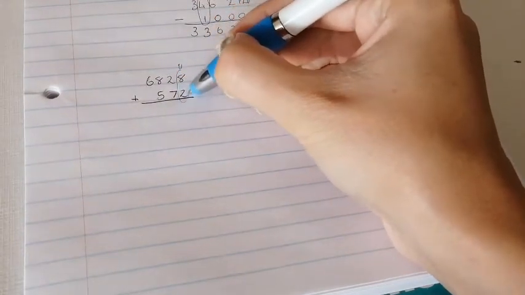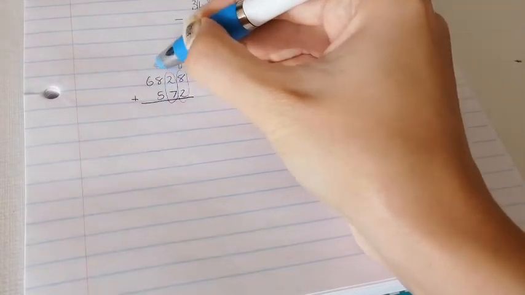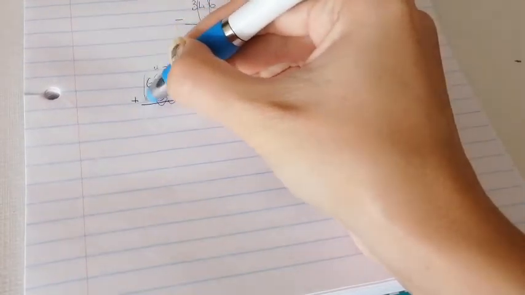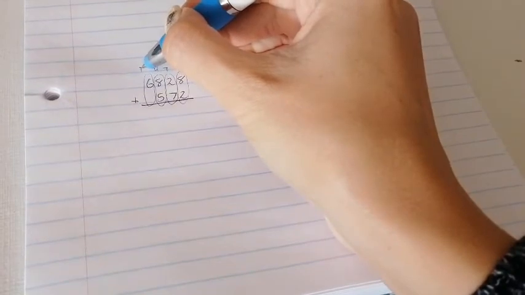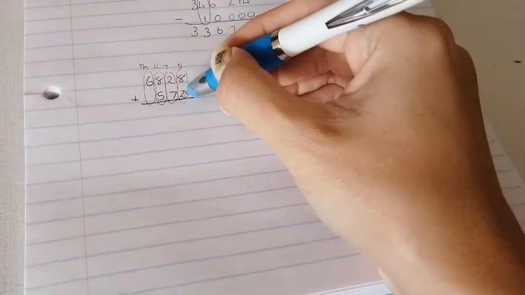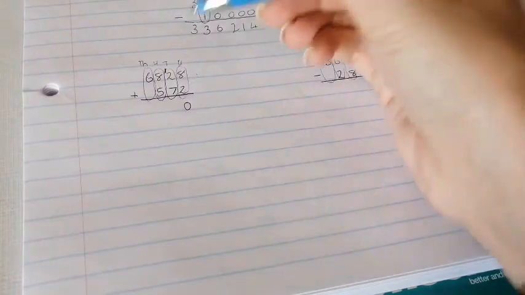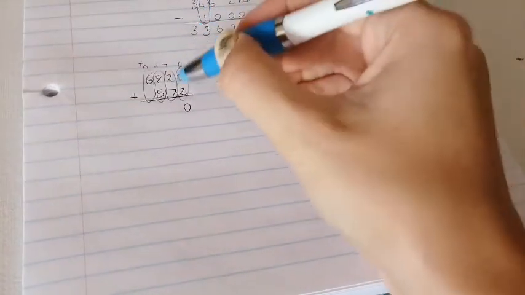Just a couple of sums that you need to know how to do. If they give you a question like this, remember to write all the units underneath each other, all the tens, all the hundreds, and all the thousands. This is very important, otherwise you might get confused and your answer would essentially be incorrect. So now I just say 8 plus 2, 10. The 0 I write down and the 10 I take over to the tens place. 2 plus 0 plus that 1 gives me again 10.